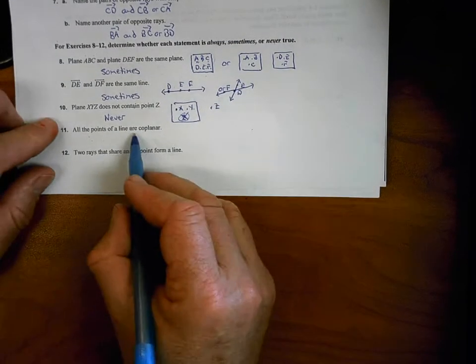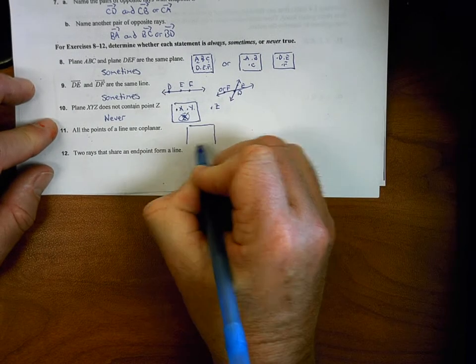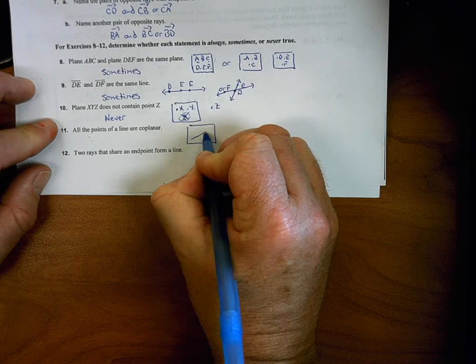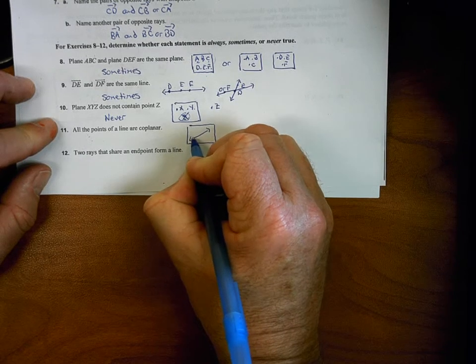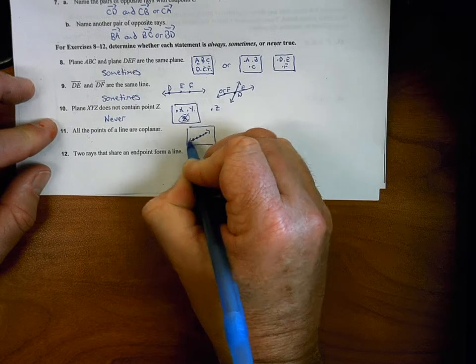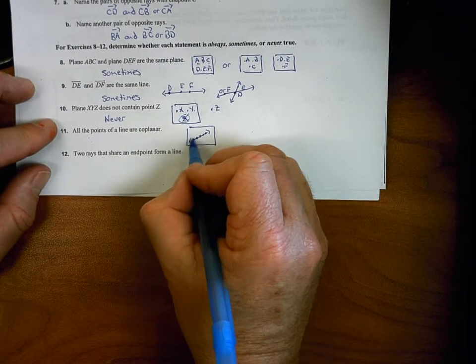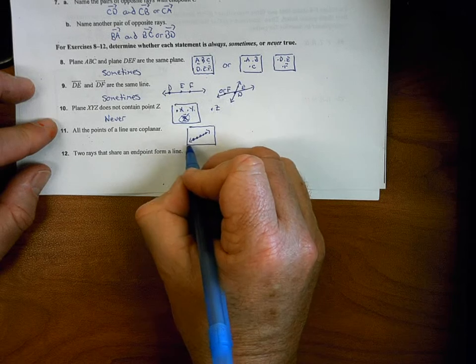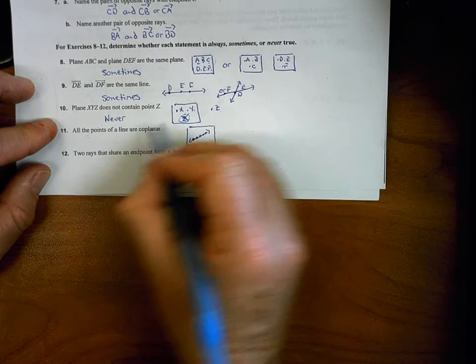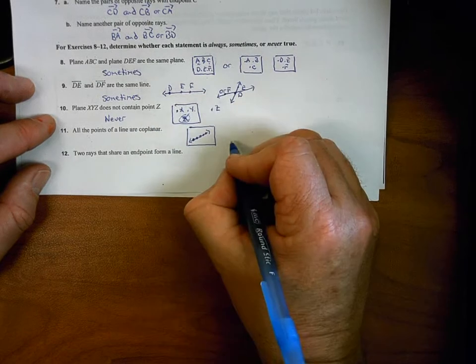Number 11, all the points of a line are coplanar. So what this is saying is, can you have a plane? Coplanar means on the same plane. Can you have a line on that plane where every single point on that line is coplanar? Yeah, you can. Every single point is on that line and every single point is on the plane. So we know the answer is not never. But that means it's always or it's sometimes.